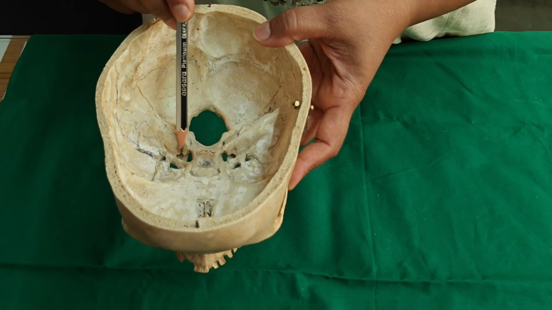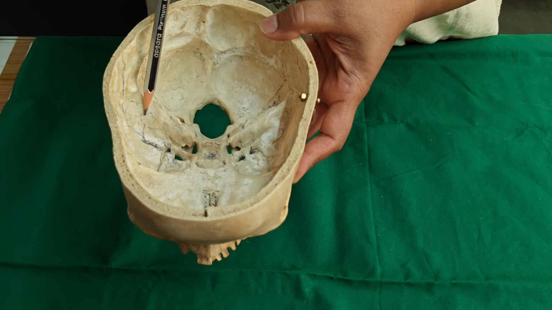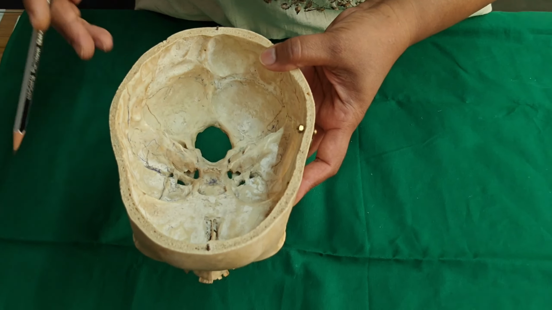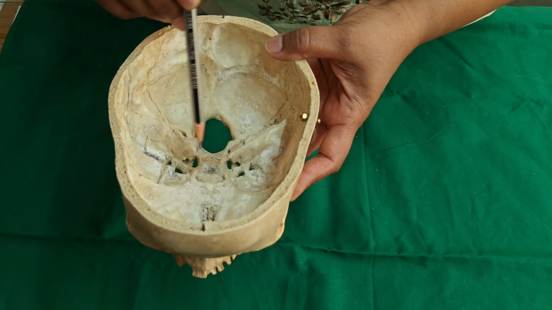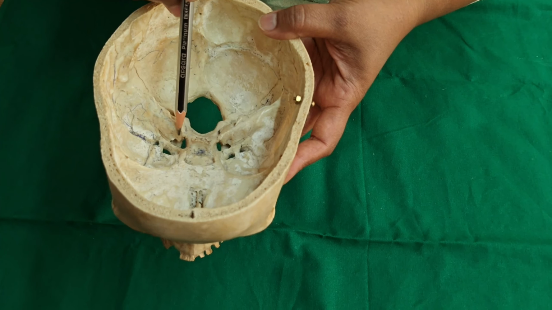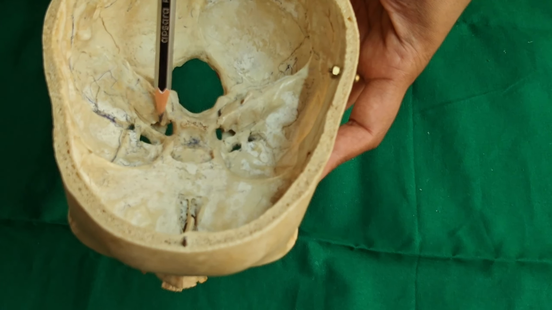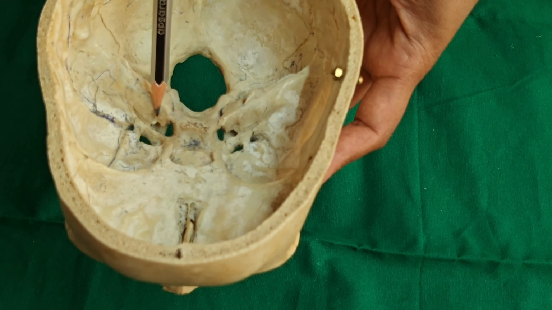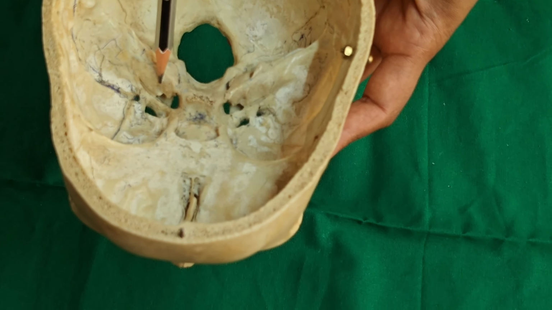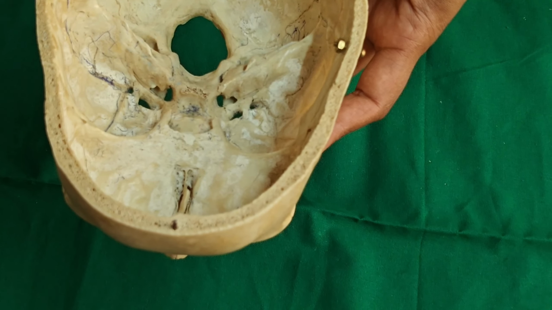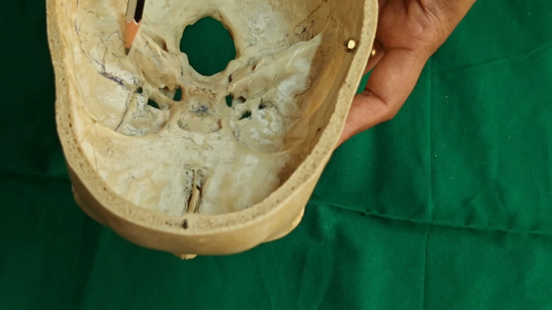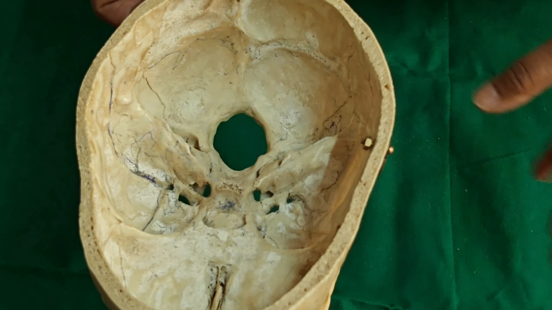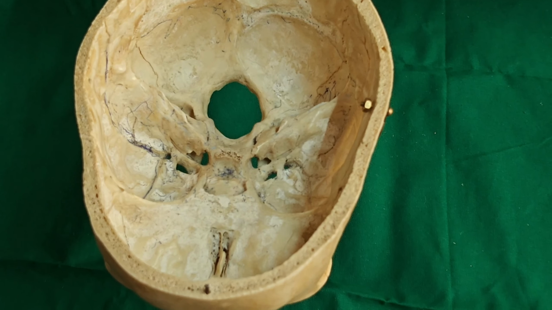Now we'll try to see the features of this anterolateral surface of the petrous part of the temporal bone. In front here, on the left side, you can see a shallow depression. This depression is for the ganglion of the trigeminal nerve, and this ganglion is present in a cave formed by dura mater called Meckel's cave. Behind that you can see one elevation. This is called the arcuate eminence. The arcuate eminence is formed by the superior semicircular canal.